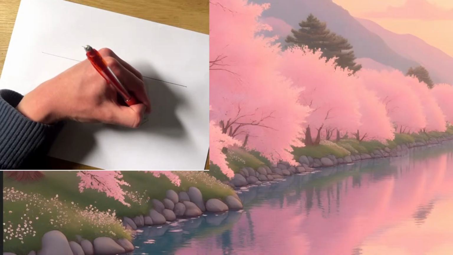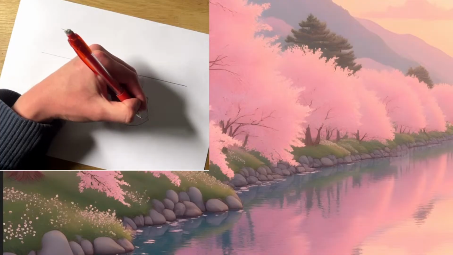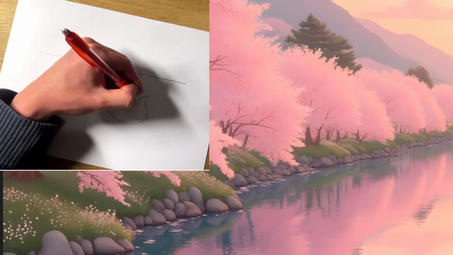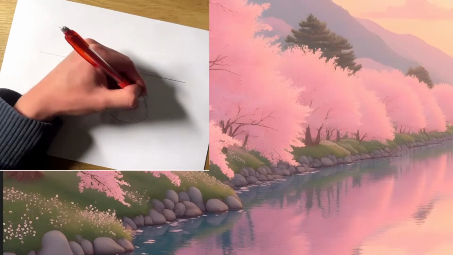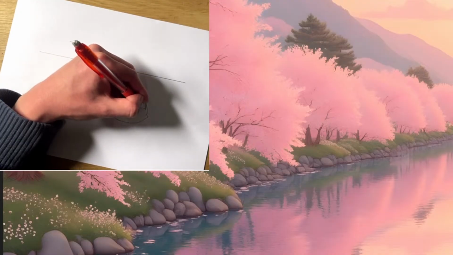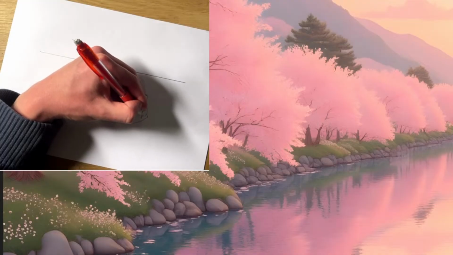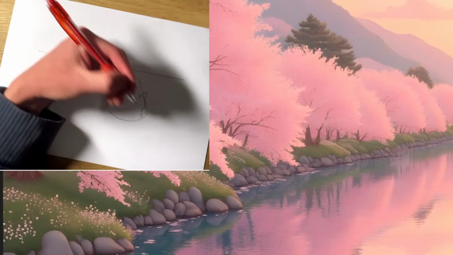Then going in like that. And then I'm going to do the same on the other side as well. So I'm going to try and make so this goes down to there and then that goes there.